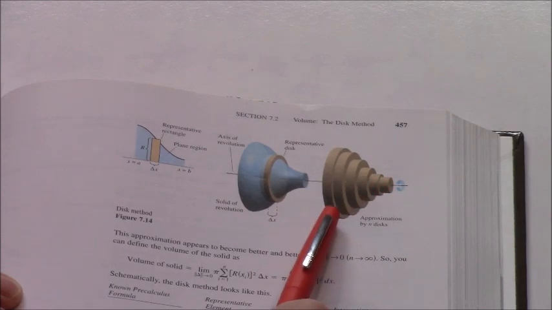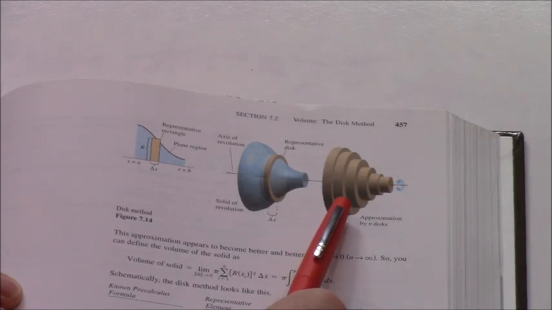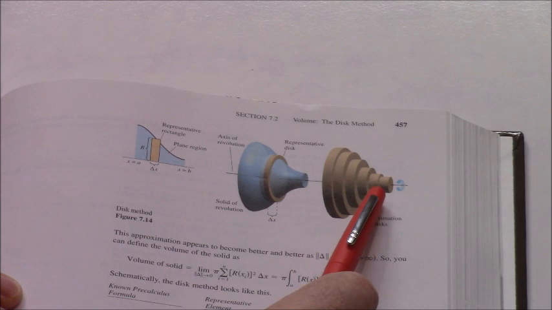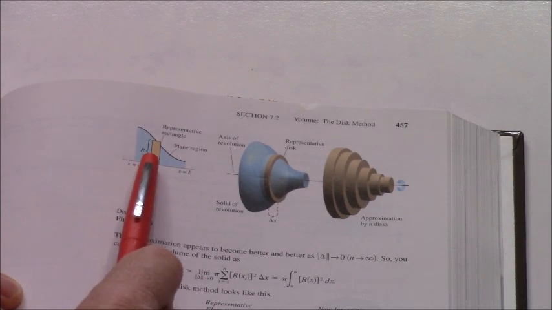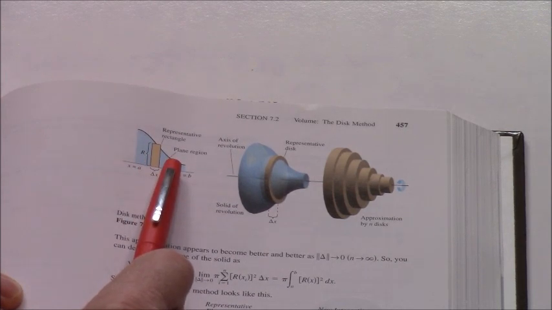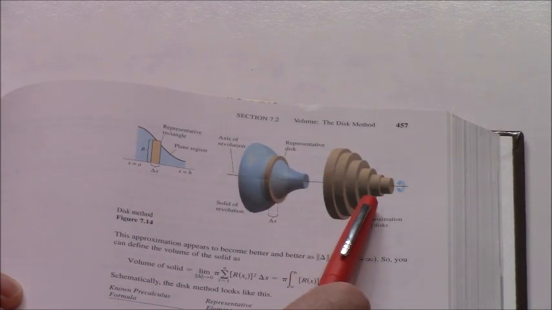And so the goal is to figure out a way to get the volume of each of these disks and then add those up. And so just like when we add a whole bunch of rectangles, we do that with an integral, we're going to add a whole bunch of disks and do that with an integral as well. And it's really not too bad.